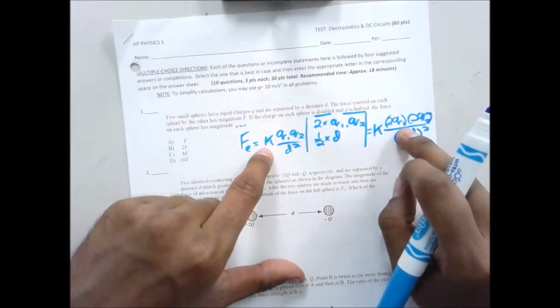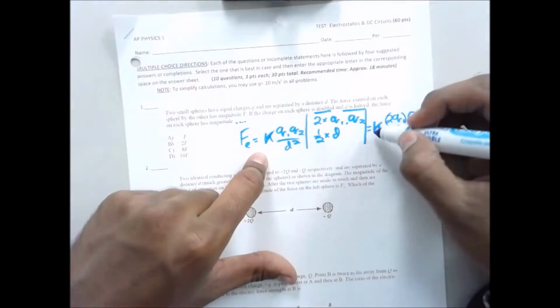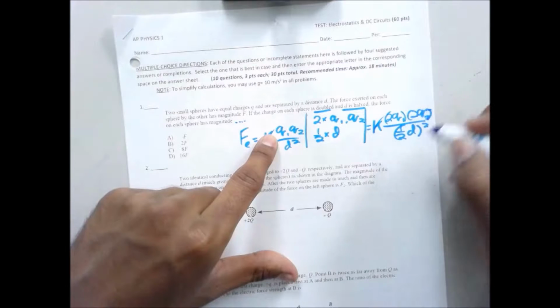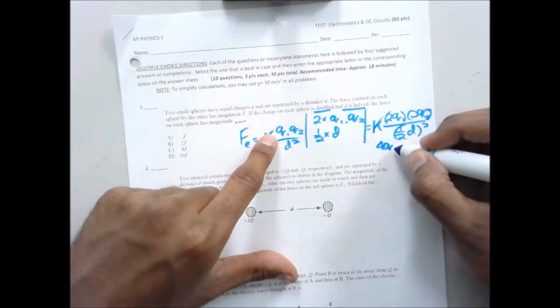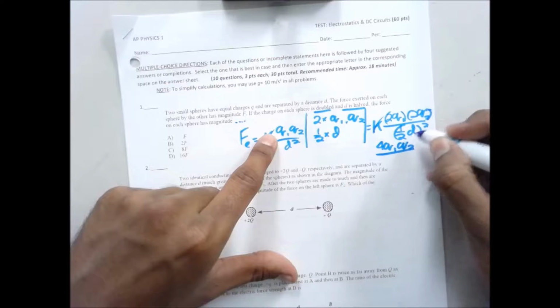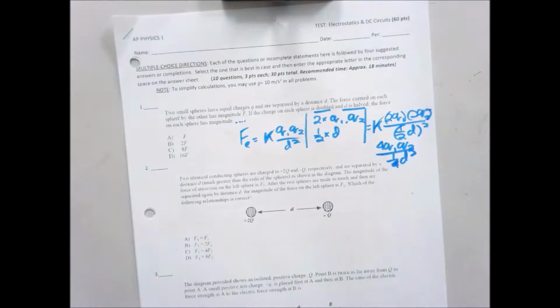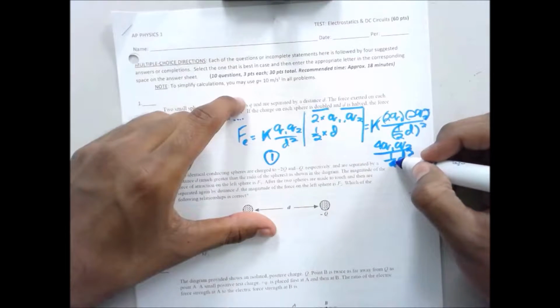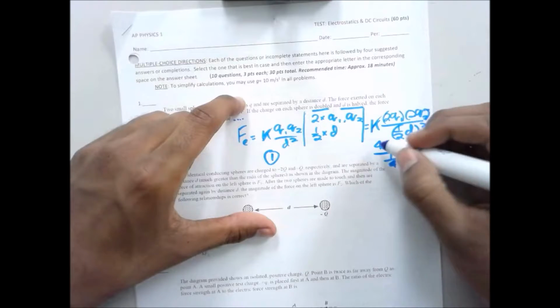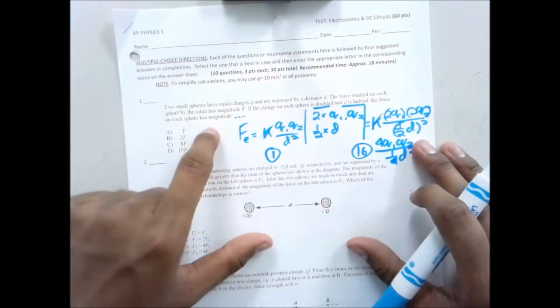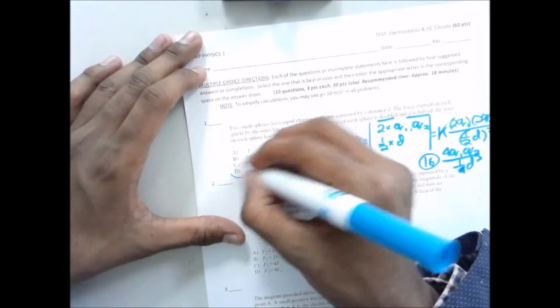So between here and here, K doesn't really matter, right? Because it's the same. Here we have Q1 Q2 over d squared. Here we have 2Q1 times 2Q2, which is 4Q1 Q2 over 1/2 squared, which is 1/4 d squared. So really we have a coefficient of 1 here and a coefficient of 4 divided by 1/4, which is 4 times 4, 16. So the force on each sphere has a magnitude of 16F. So it should be D, 16 times.